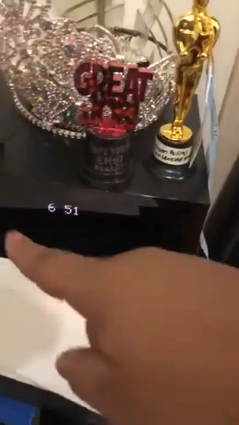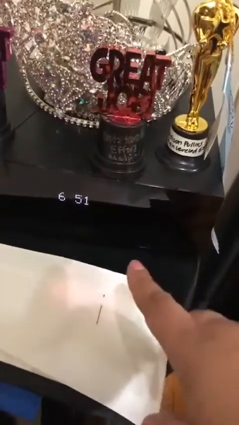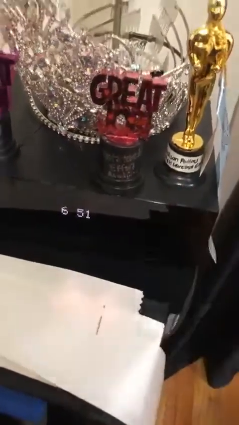If it's right now, I don't even know what time it is. What time is it? Okay, it's 6:50. It is 6:50. 12 hours later, it's going to be 6:50, but it's going to be a.m. Right now it's 6:50 p.m. 12 hours later, it'll be 6:50 a.m. So that saves you time.